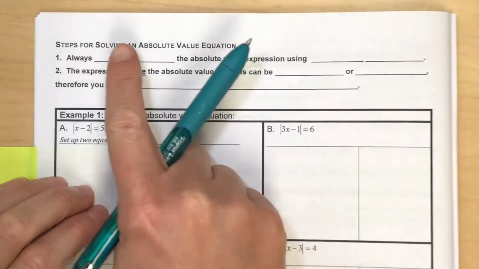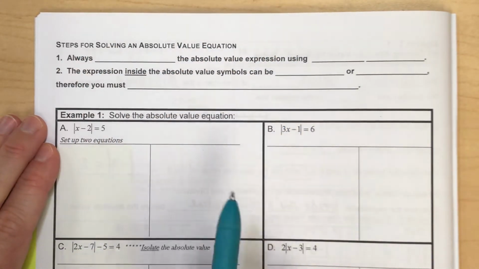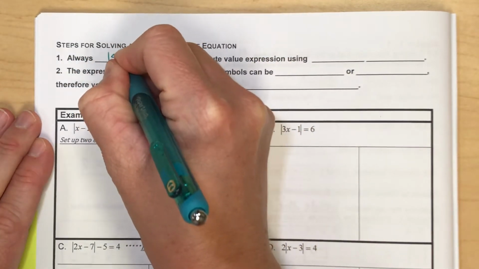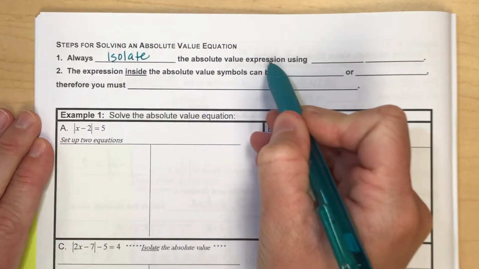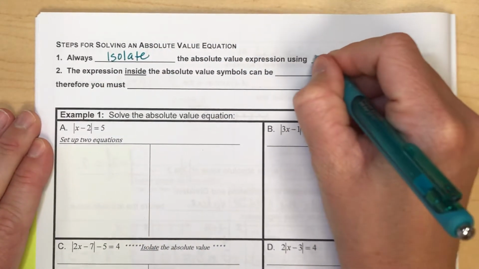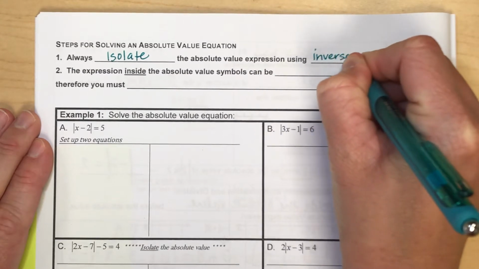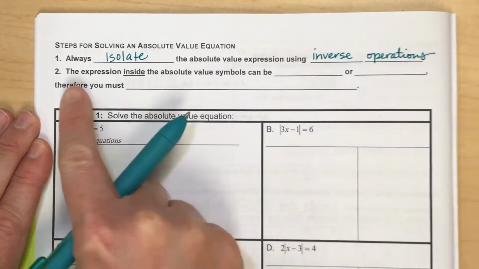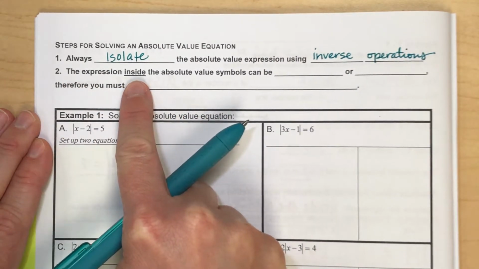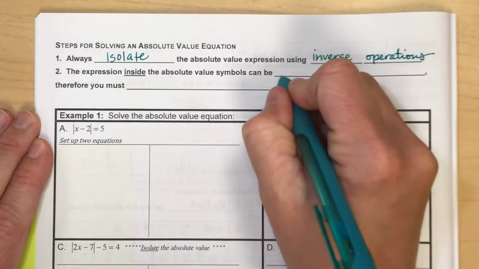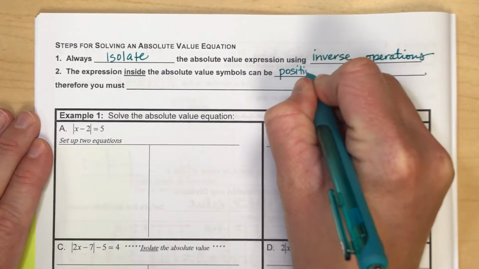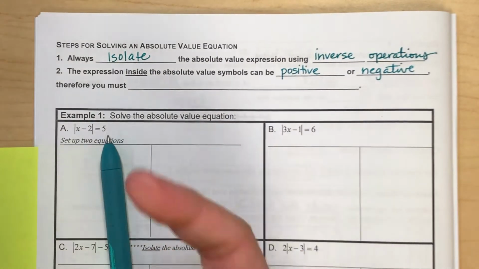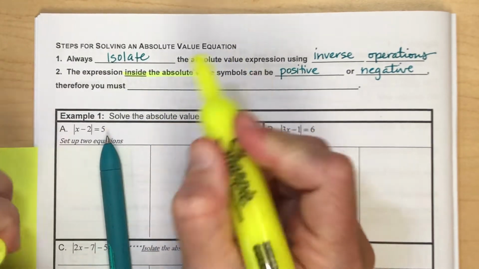In this video, I will show you the steps for solving absolute value equations. Now I have a couple tips here. Number one says, always isolate the absolute value expression using inverse operations. And number two, the expression inside of your absolute value symbols can be either positive or negative. And it's really important that you notice that it says inside of your absolute value.